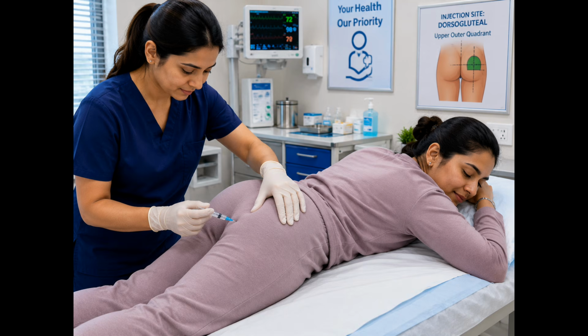Documentation is another important part of the procedure. The healthcare professional records the medication, dose, route, time of administration, and any observations in the patient's medical record. Accurate documentation ensures continuity of care and supports patient safety.